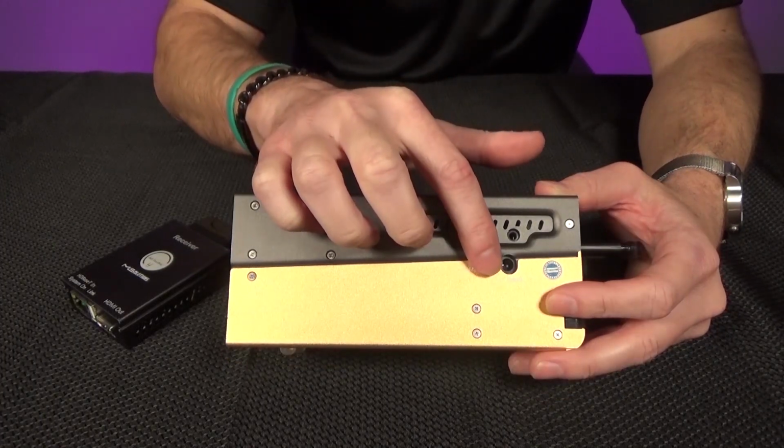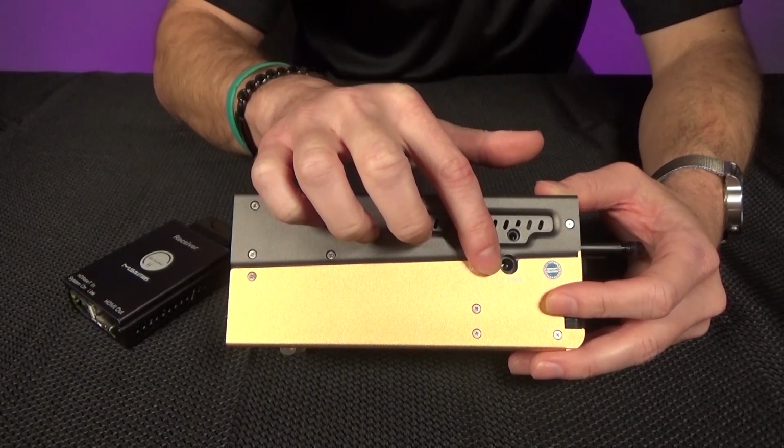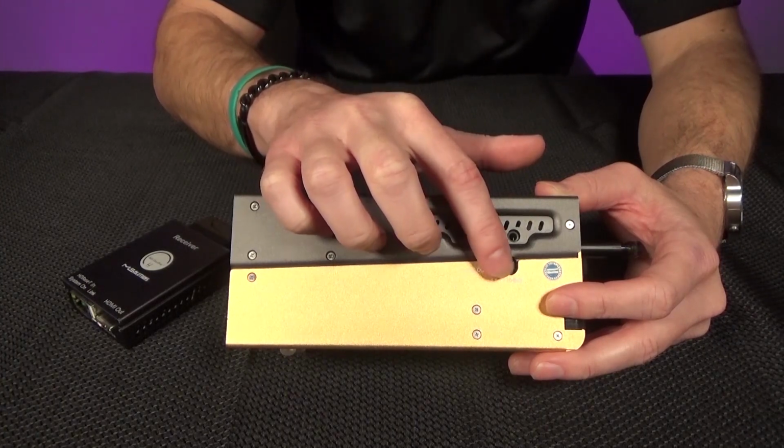Last is the connection for the power supply. The unit can run off the built-in rechargeable battery or the 12.6 volt power supply. Connect the power supply here.